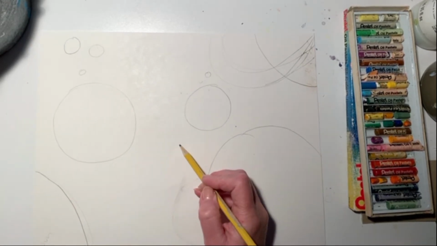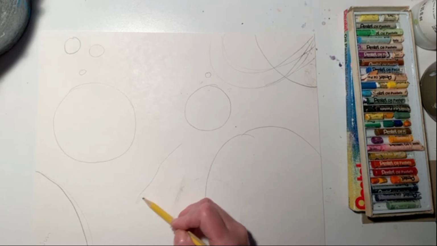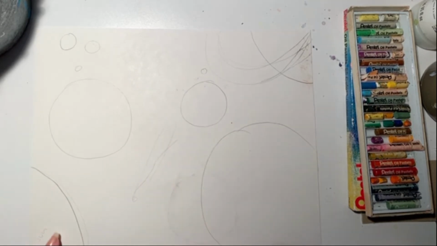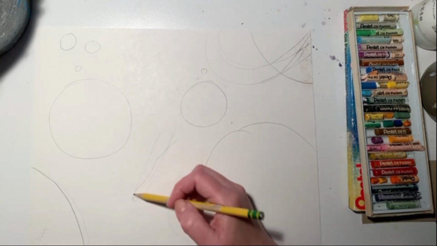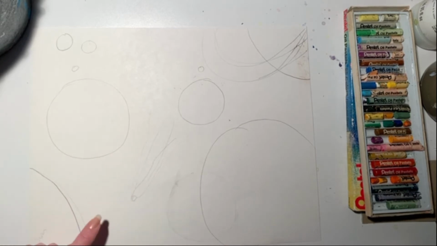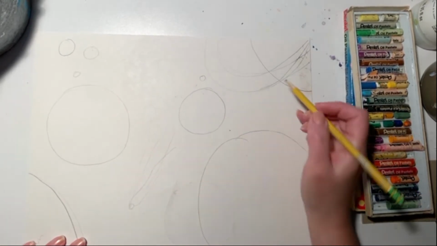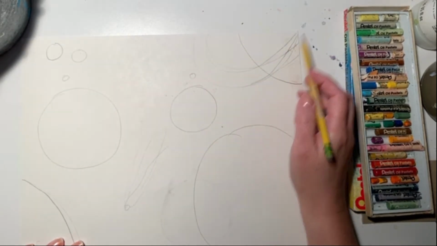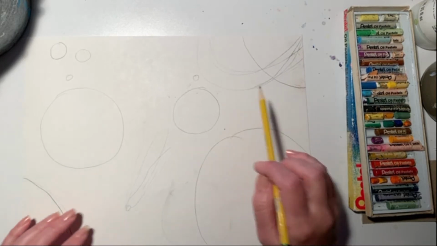You can add then what might be our comets, icy particles that as they get close to the sun, they start to warm up and gases are released. And so we get this beautiful tail. I'm going to have at least one there. I'm excited about my rings here. So we'll see what that looks like once we add color.